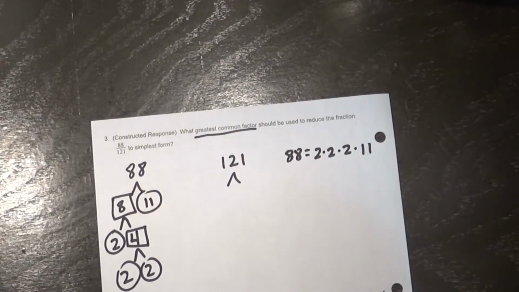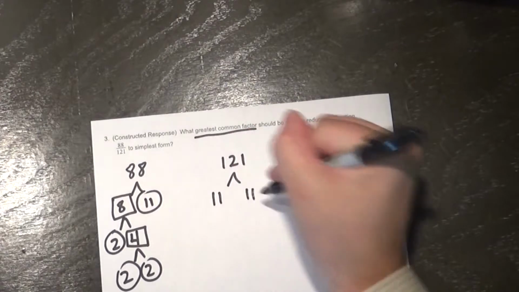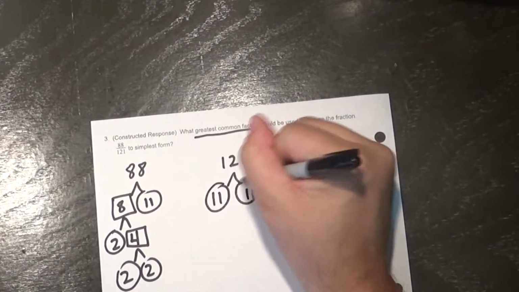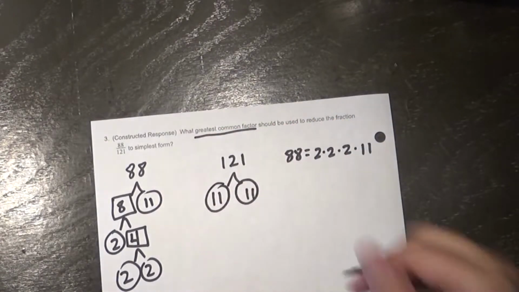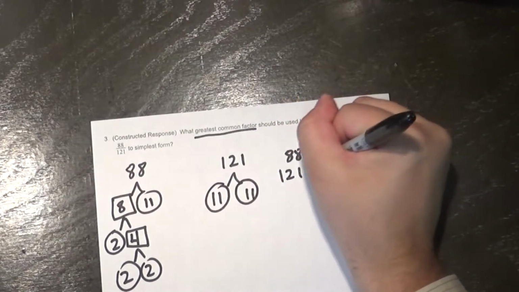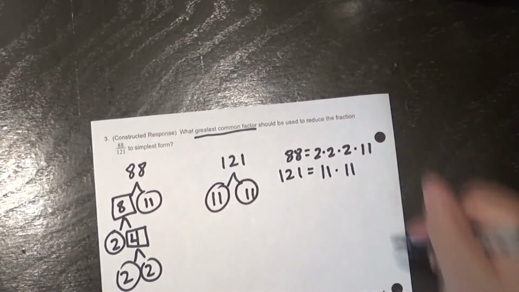And then 121, that may be a fact that you guys just know. It may be a fact that you really struggle with, but you should probably get to know that 121 is a perfect square. That means it's the answer of a number squared, and that number is 11, because 11 times 11 equals 121. Now 11 is a prime number, so I'll say 121 is equal to 11 times 11.